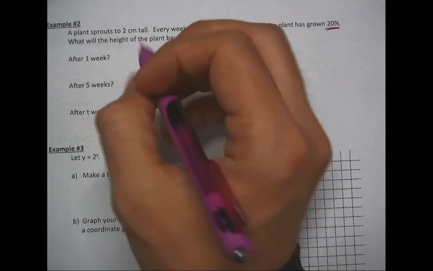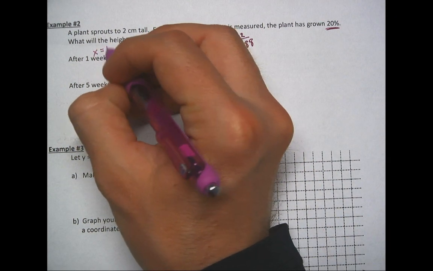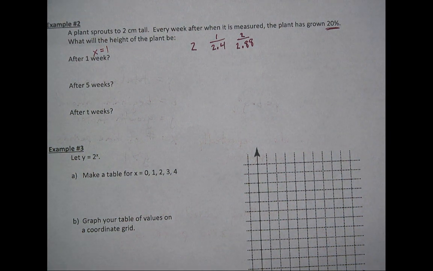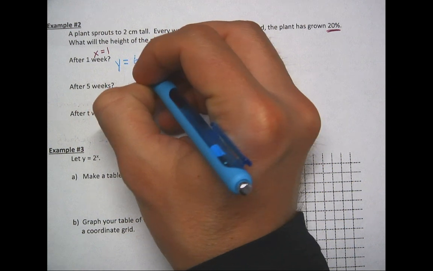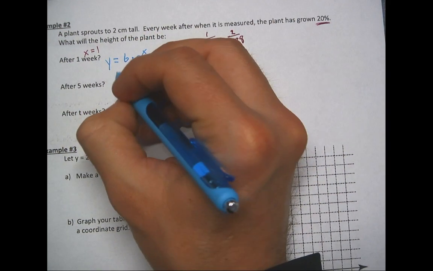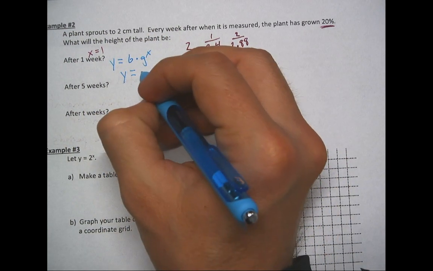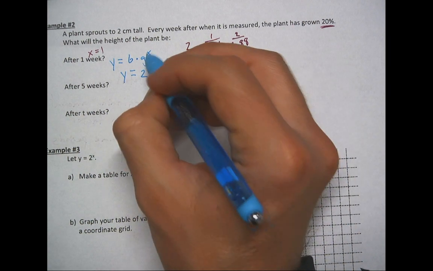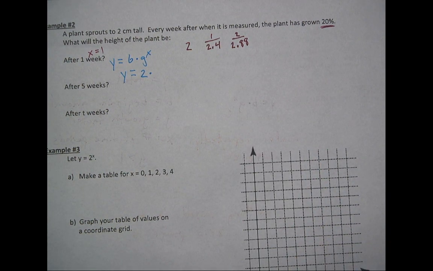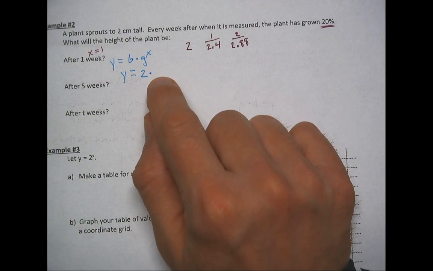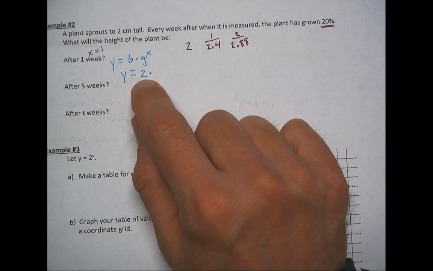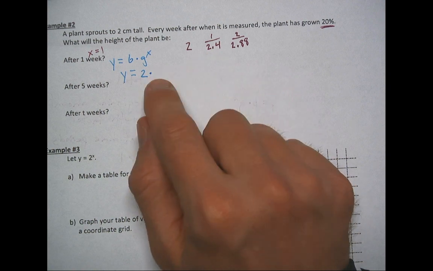So let's go ahead and use our formula. This would be x equals 1. That's the amount of time. So if we're plugging into our equation, y equals b times g raised to the x. B is your starting point, so 2. Now your growth factor is not going to be 0.2 because remember that number needs to be greater than 1, because if you multiply by 0.2, this gets smaller. Now we did that and then added it on.